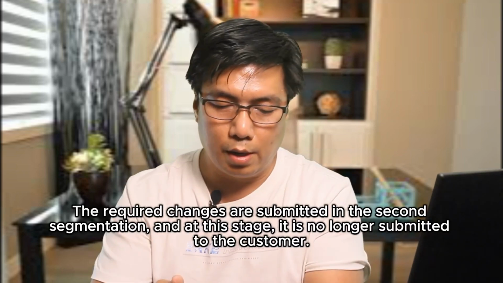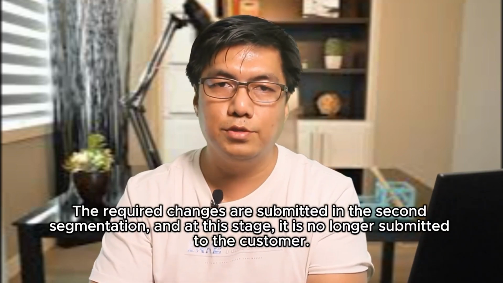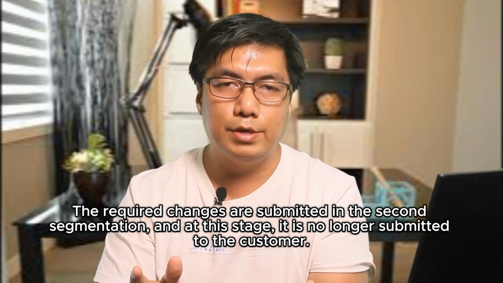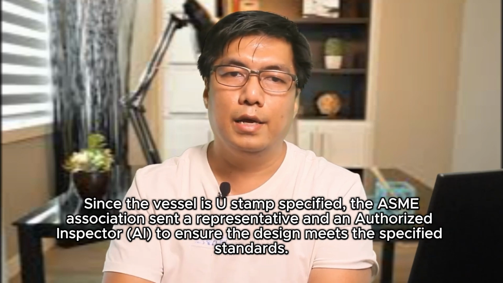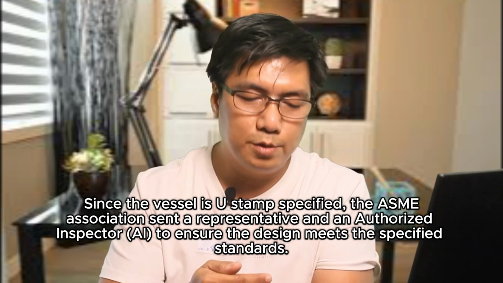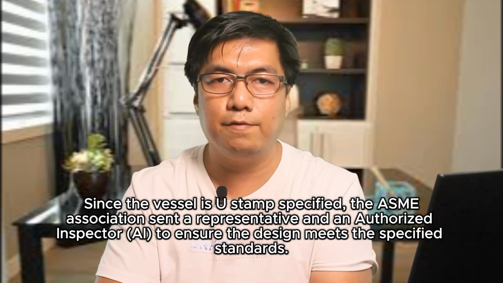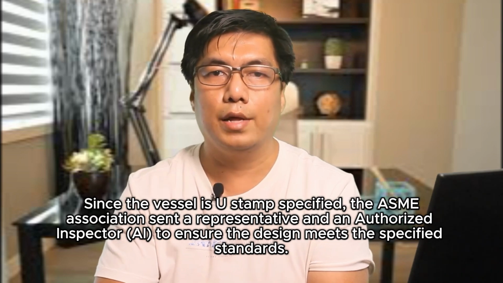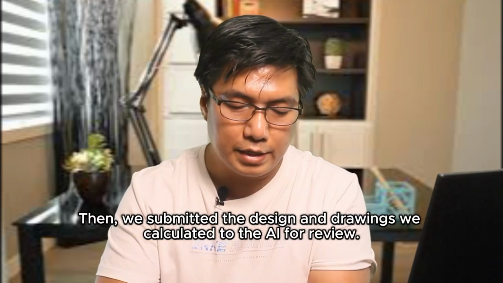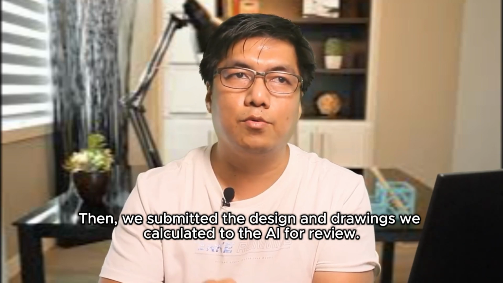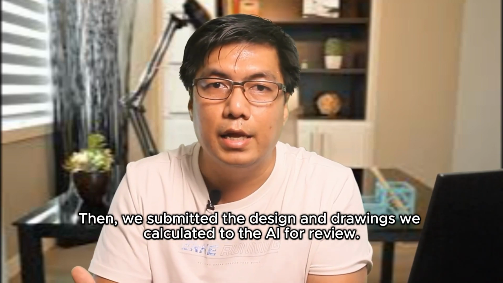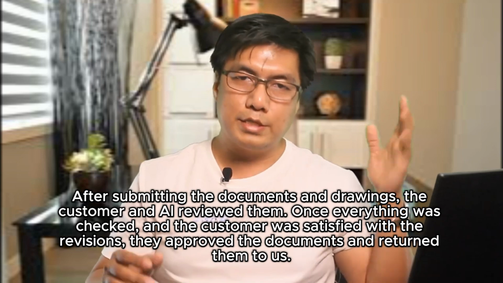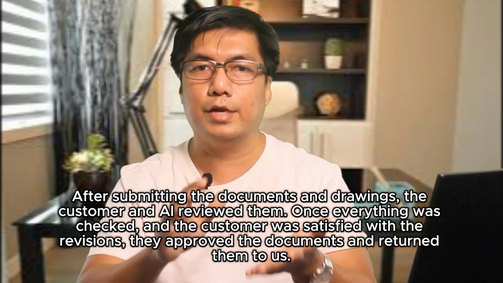The required changes are submitted in the second segmentation, and at this stage, it is no longer submitted to the customer. Since the vessel is U-stamp specified, the ASME Association sent a representative and an authorized inspector (AI) to ensure the design meets the specified standards. Then, we submitted the design and drawings we calculated to the AI for review. After submitting the documents and drawings, the customer and AI reviewed them.